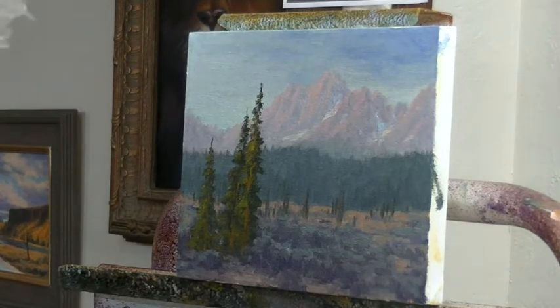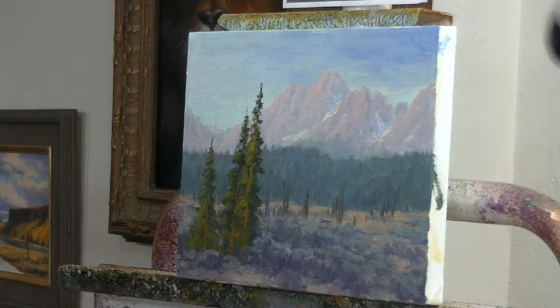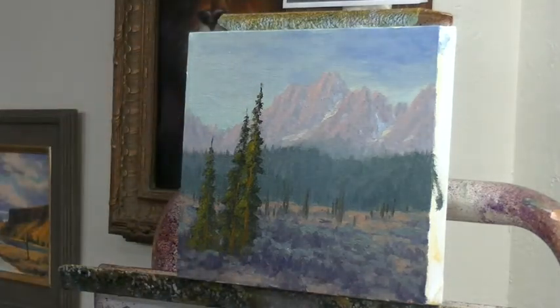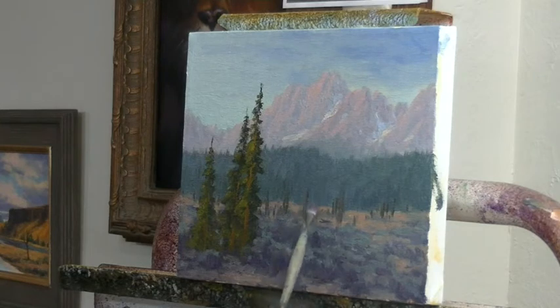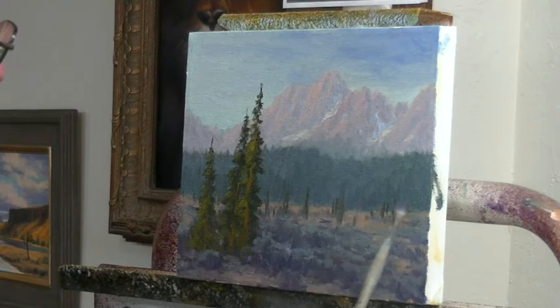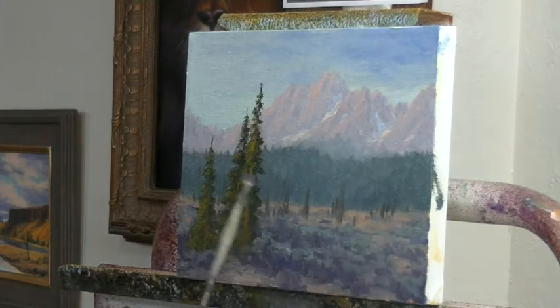Okay, and then I think I'm getting awfully close to being done. I'm really kind of liking what's going on here. There's a few little refinements it needs. This edge right here is a little too sharp. I'm going to just break up that edge back there between the valley floor and those foothill trees.